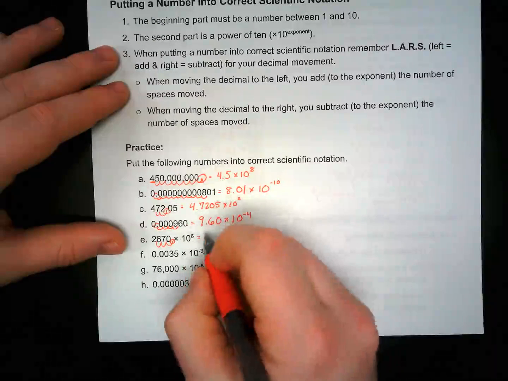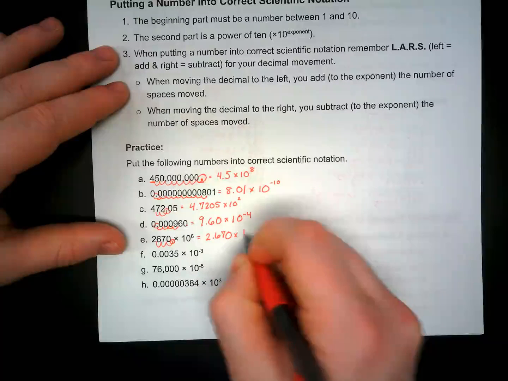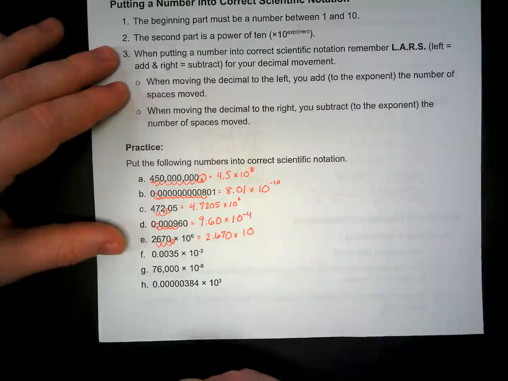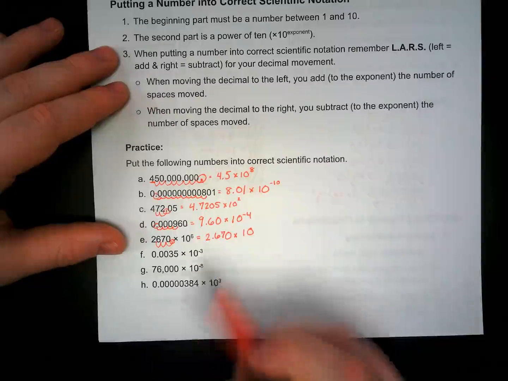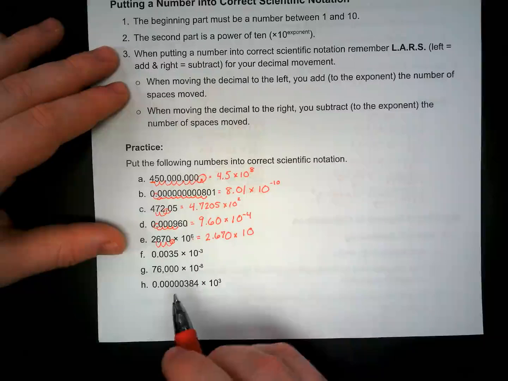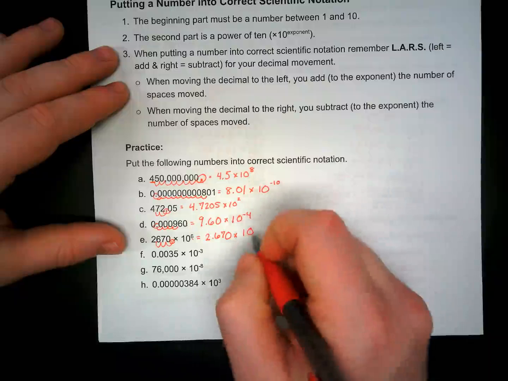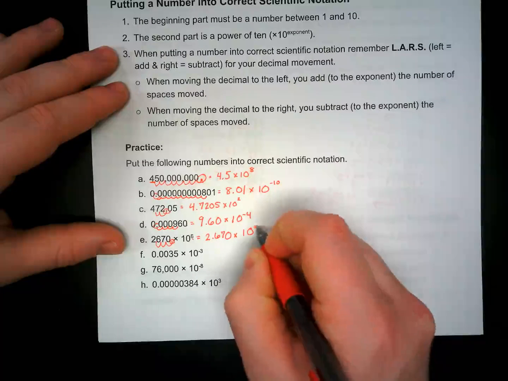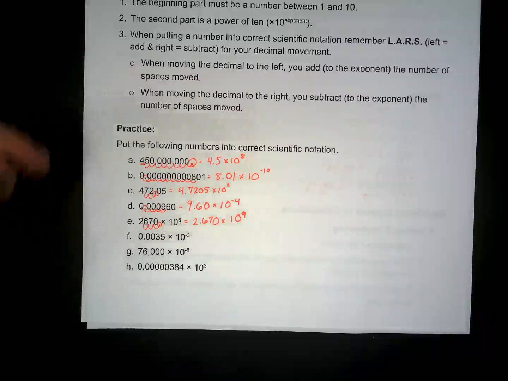So now the answer is going to be 2.670 times 10, but to the what? We move the decimal left 3 spaces. There's already an exponent here, so we're looking at LARS, and since we moved it to the left, we are going to add. So our final answer here is going to be 2.670 times 10 to the 9th power, because it's just 6 plus 3. Okay.